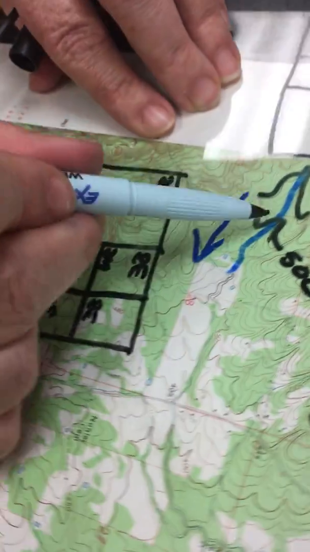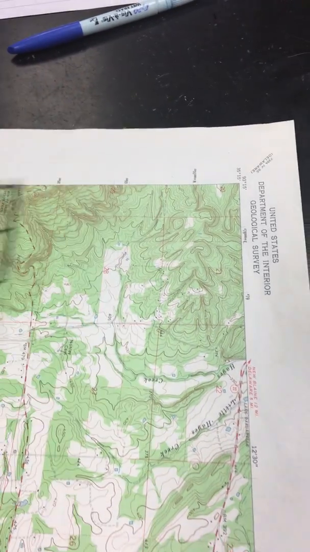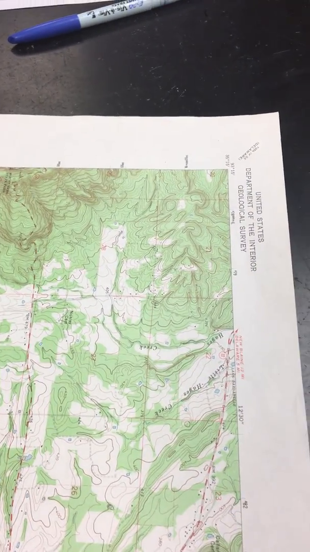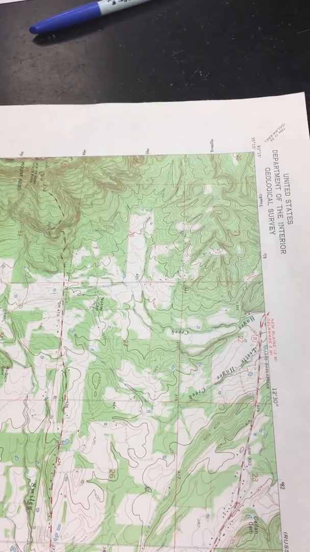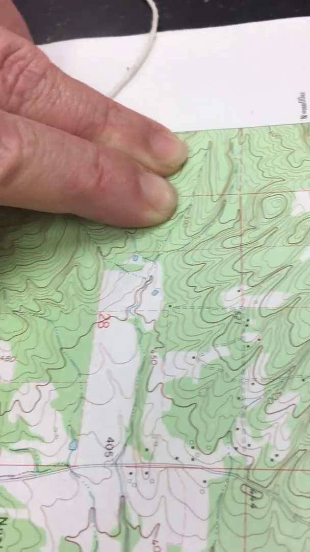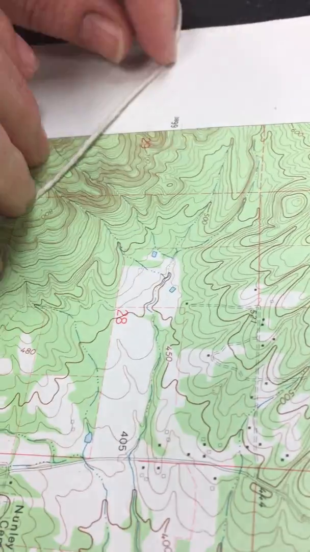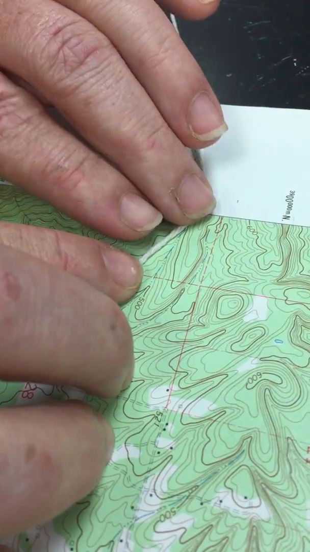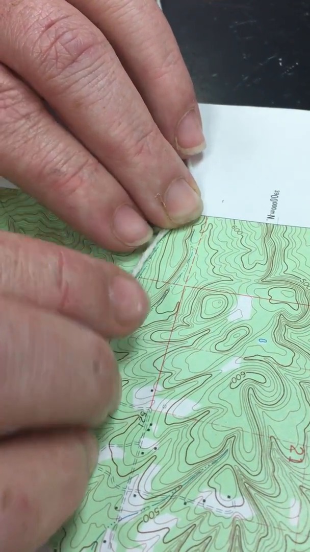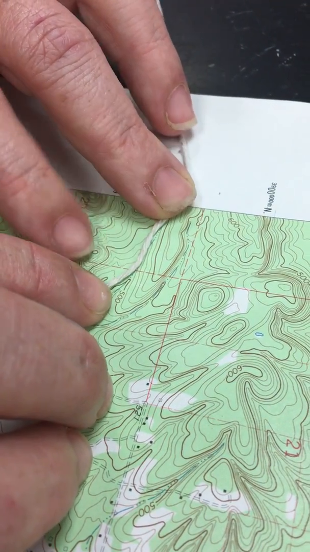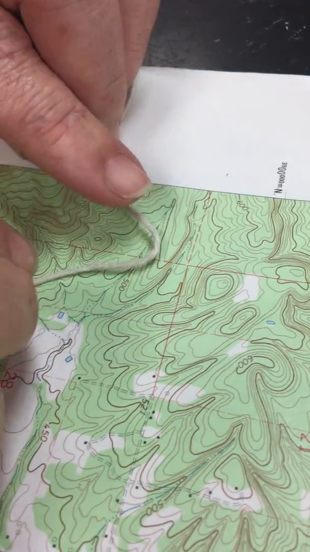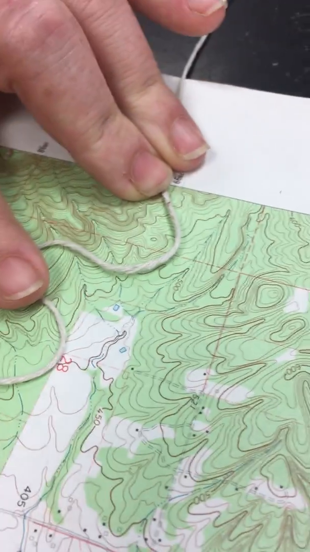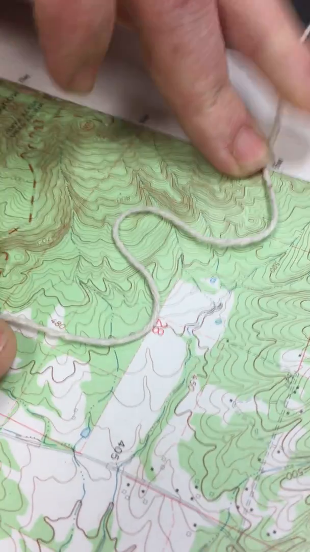I'm going to move this off of here real quick just so we can get a more accurate depiction. This is where you may have to use a string. Now, this stream channel, since it's so steep and uphill on a mountain, it's pretty straight. The one that you're going to measure is not straight. So what you need to do is take your string and try to make it match the shape of the stream channel. If the stream curves like this, make it curve like that. You have to make it match the stream channel the best that you can.